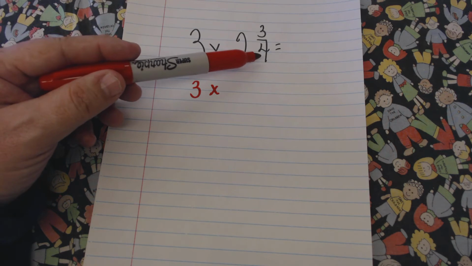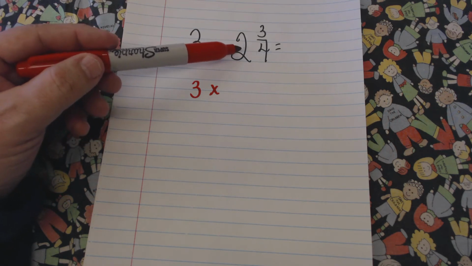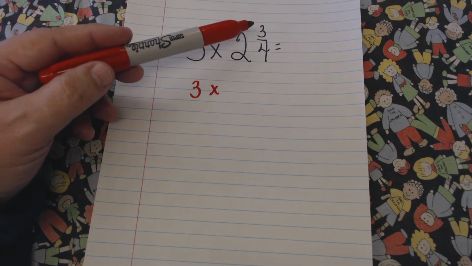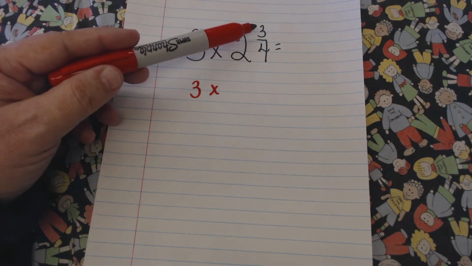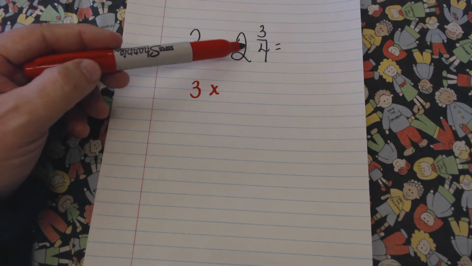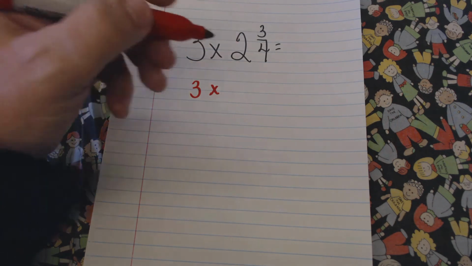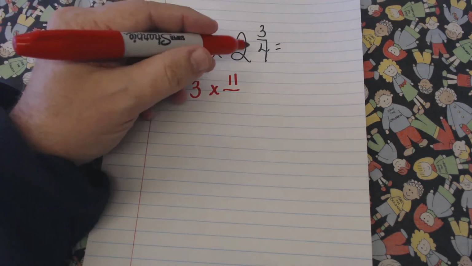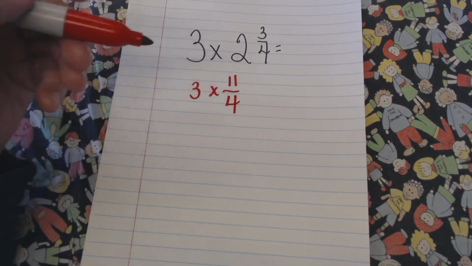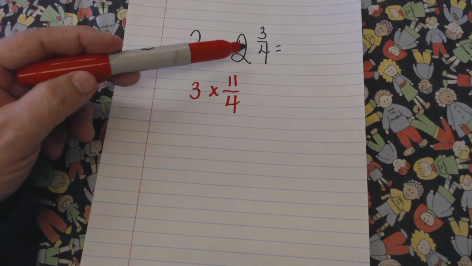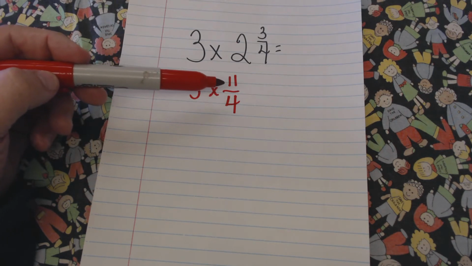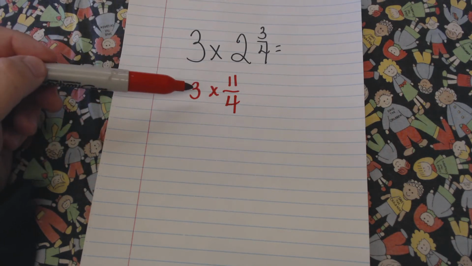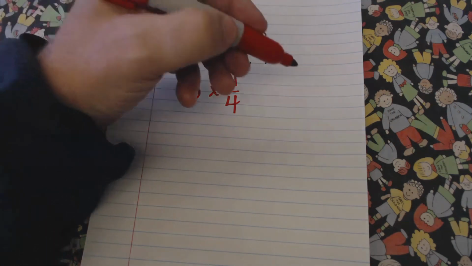We take the denominator, 4, multiply it by the whole number, 2. So 4 times 2 is 8. Then we add the numerator, which is 3. So 4 times 2 is 8, plus 3 is 11. There's our new numerator over our denominator, which is 4. So 2 3/4 is the same thing as 11/4. So now we have 3 times 11/4.